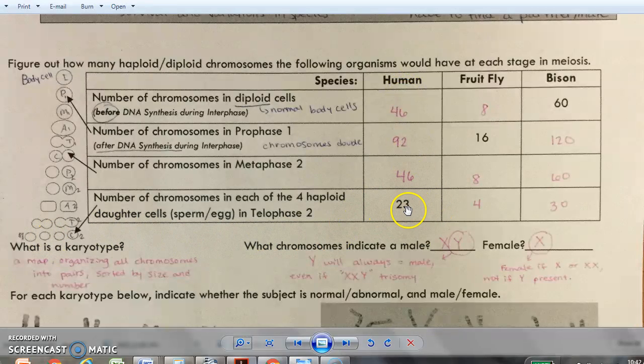And this pattern exists for all living things. So you start with a number, you double it during interphase. You cut that number in half in meiosis 1, you cut it in half again during meiosis 2. Start with a number, double it in interphase. Cut it in half in meiosis 1, cut it in half again in meiosis 2.